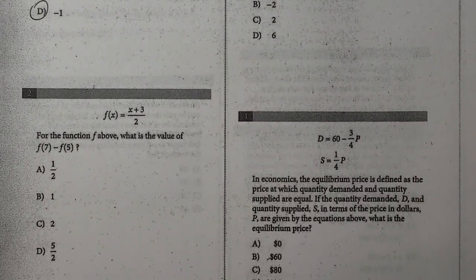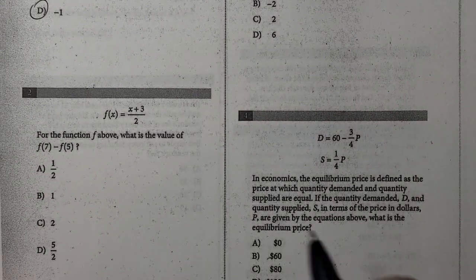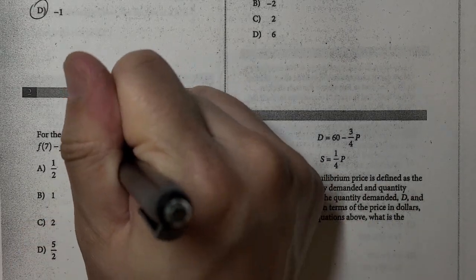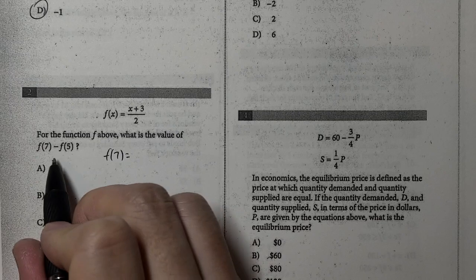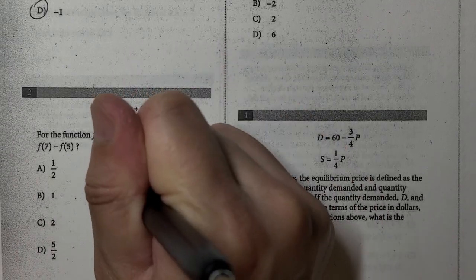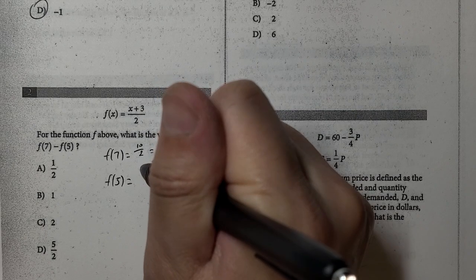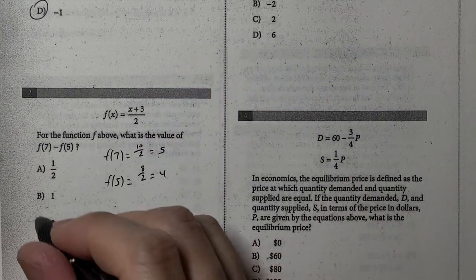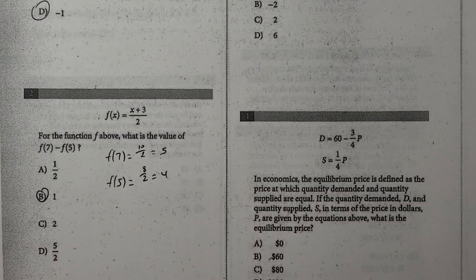For the function above, what is the value of f of 7 minus f of 5? So you just plug in x is 7 and x is 5. So f of 7, we plug in 7, it'll be 10 over 2, which is 5. f of 5 would be 8 over 2, which is 4. So 5 minus 4, that is 1.